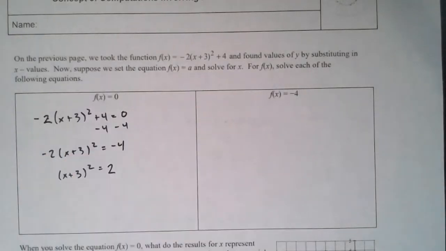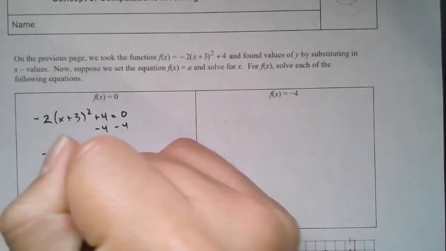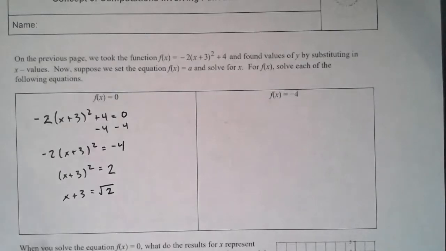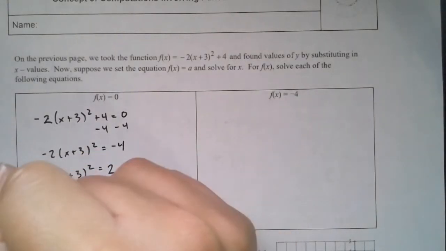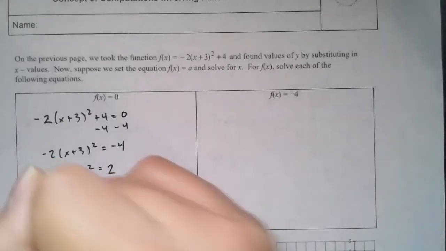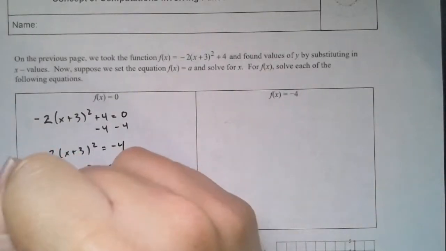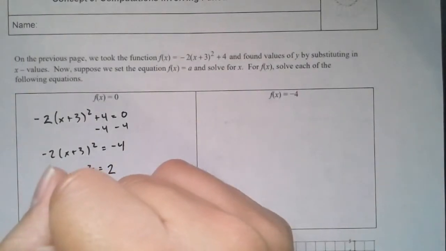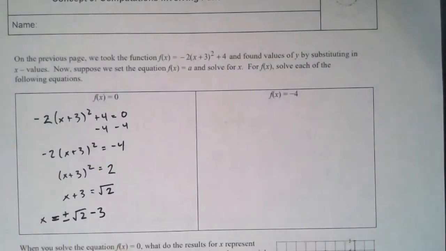This is solved by square roots, if you remember those quadratics. So x plus 3 is equal to plus or minus the square root of 2, and then subtract 3 from both sides. So x is equal to plus or minus square root of 2, minus 3.